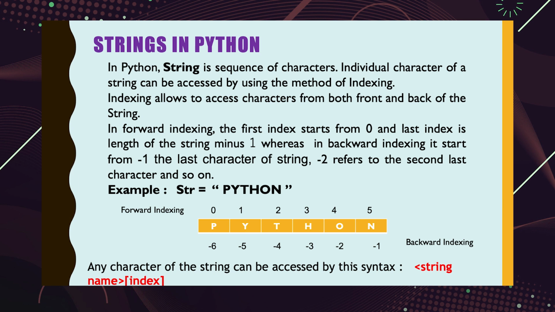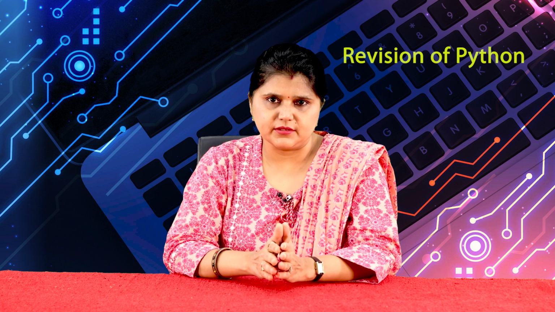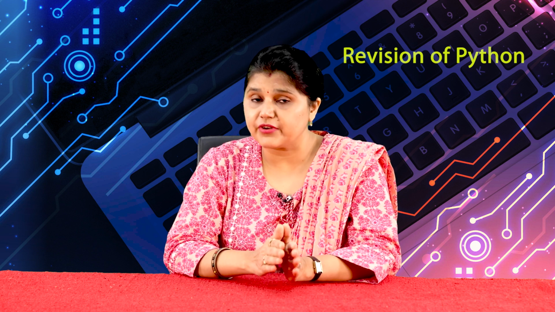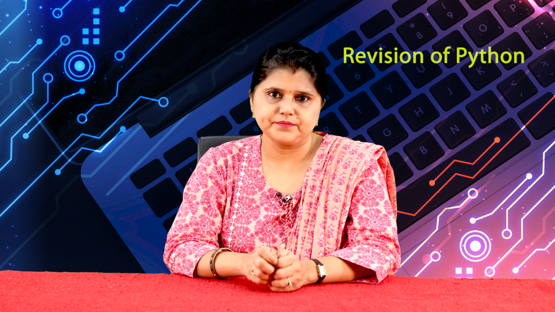and so on. Let's take an example, str equal to "Python". It means that the str variable contains the value Python as a string. Any character of the string can be accessed by this syntax: string name and index value provided in square brackets. It means if we want to access the y character of the string Python, then we have to replace the string name with str and the index with the number 1 enclosed in square brackets to get that character.